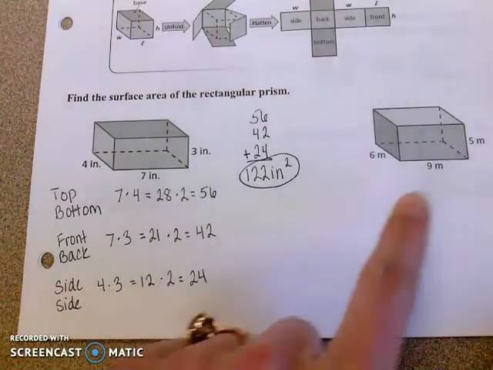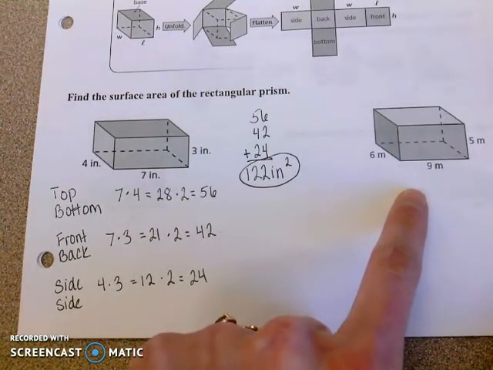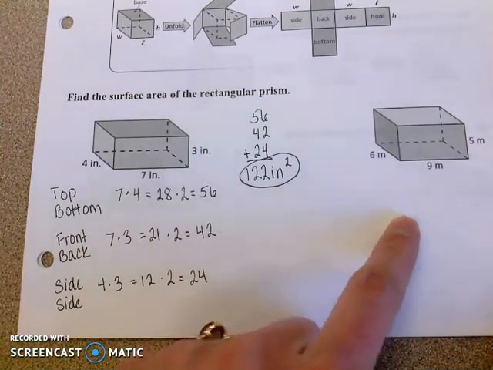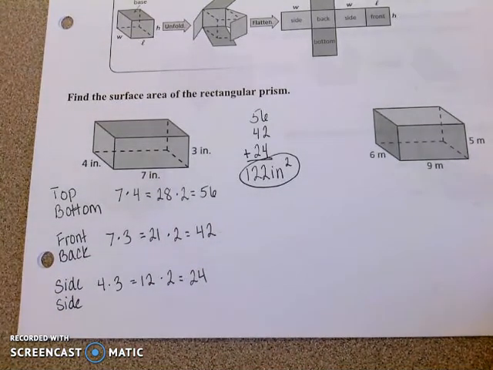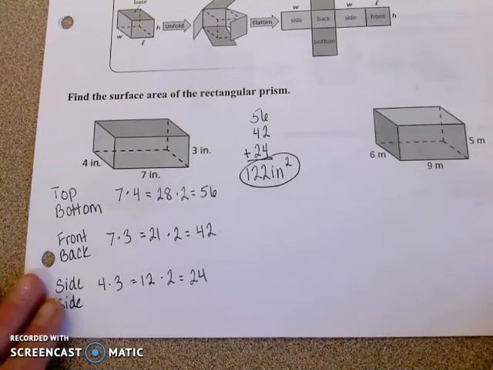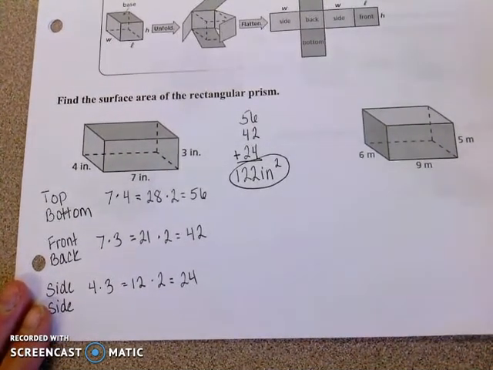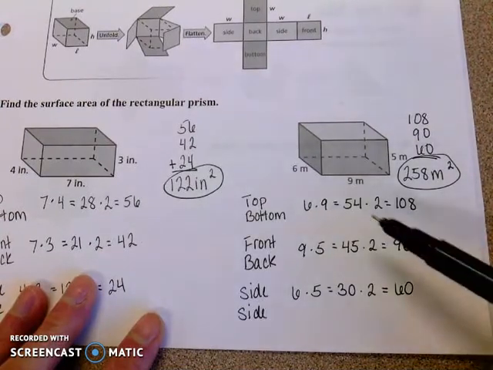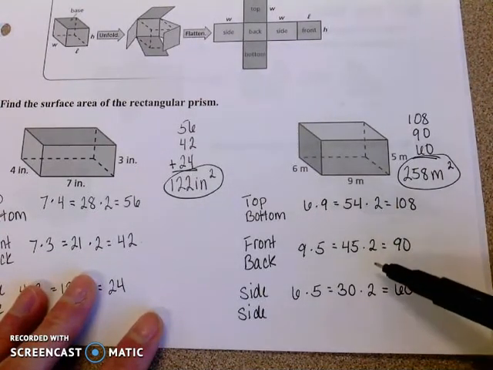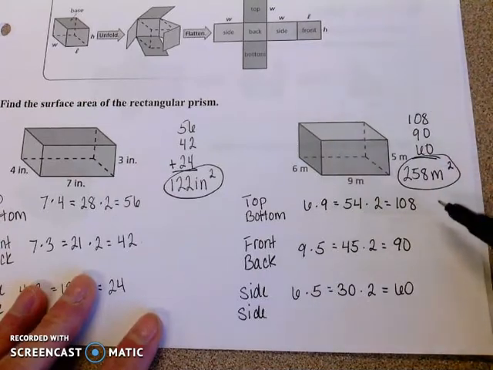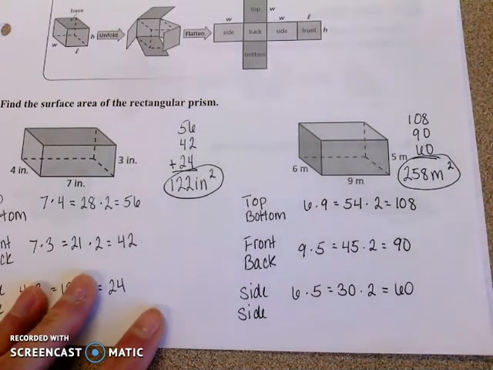Okay, I want you to go ahead and try this one here, and then set it up on your own. So find the area of the top and bottom, the front and back, and then the two sides. Add all those together, and then you can unpause to check your work when you're done. Okay, so I did the top and bottom, the front and back, the two sides, added all of the areas together, and got 258 meters squared. Okay, go ahead and flip this over, and then there's 2 more back here for you to try.